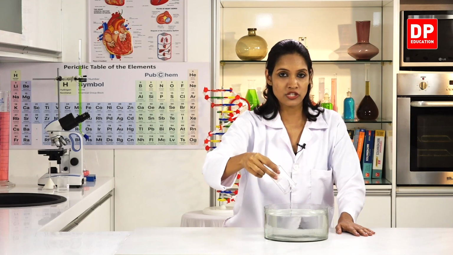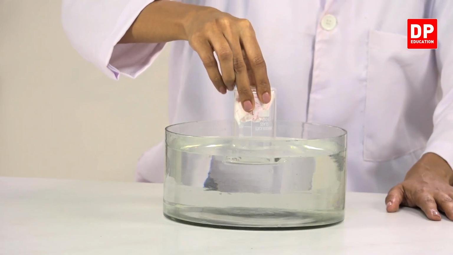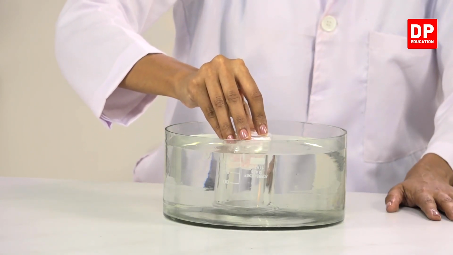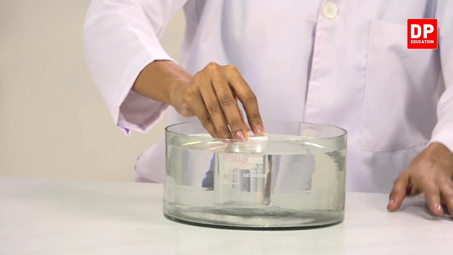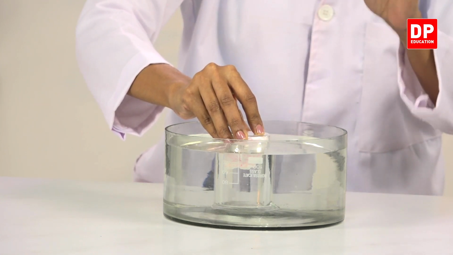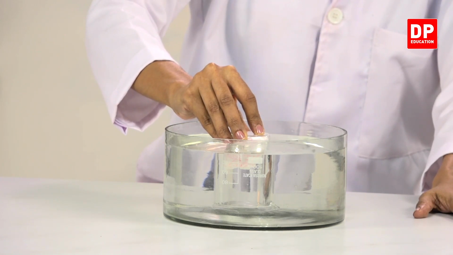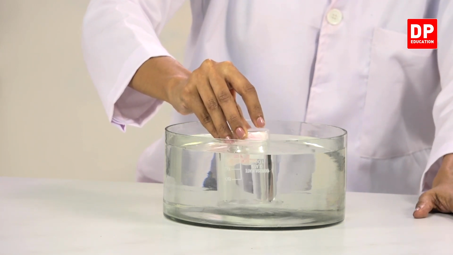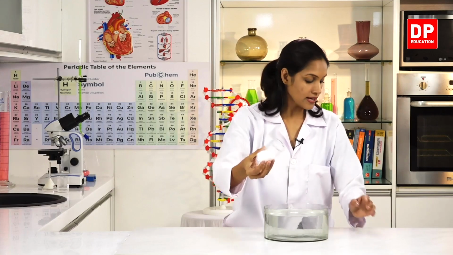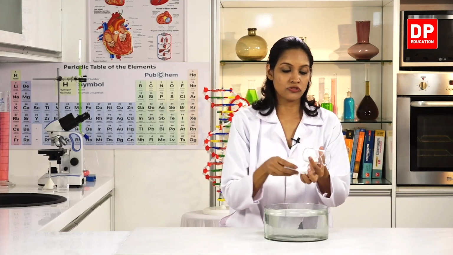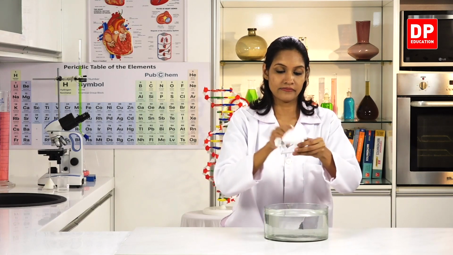You should not tilt this, you have to do it vertically. Right. I placed it in this water basin. Right, I am going to take it out now. Okay, and I am going to wipe this very well.